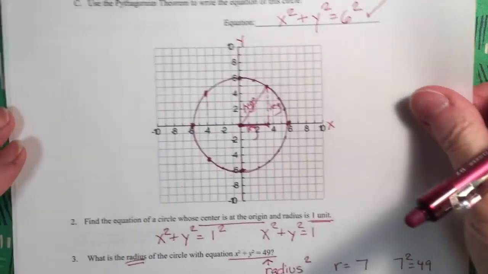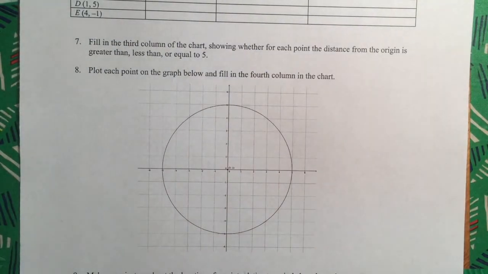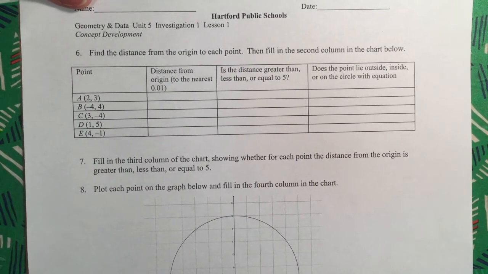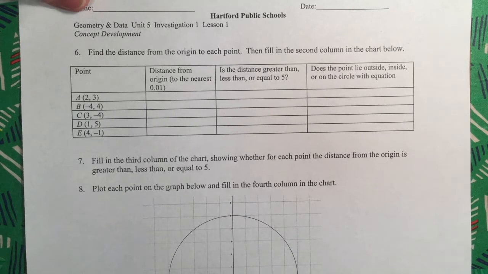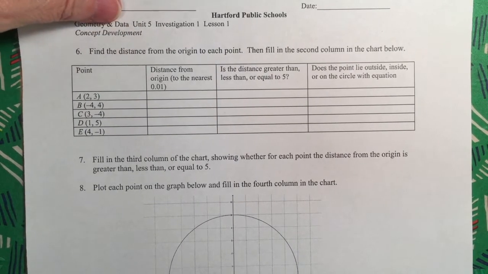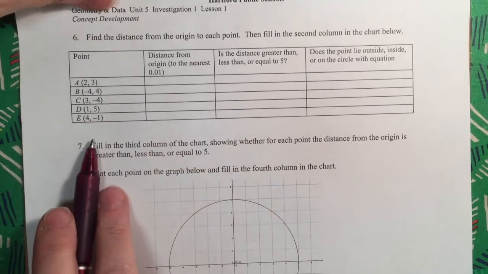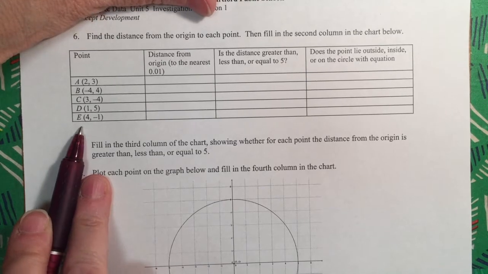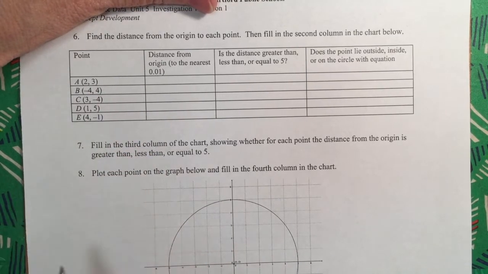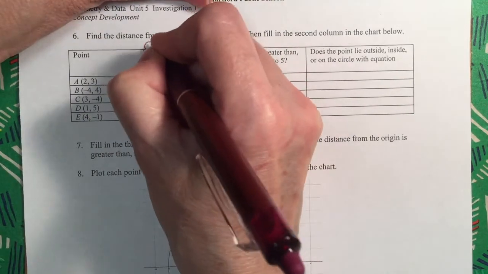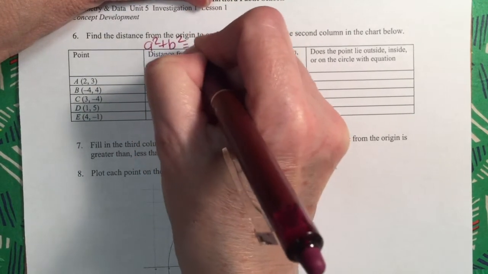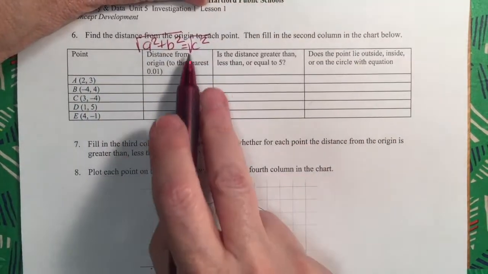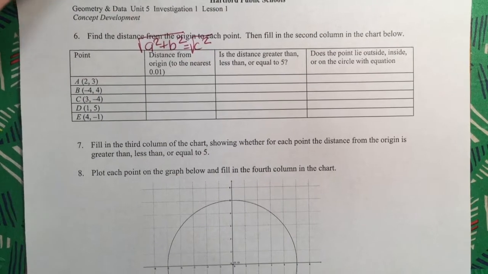So let's continue thinking about this equation of a circle. On the next page, we're going to be working with these points. They've given us 5 different points here, A, B, C, D, and E. We're going to calculate the distance of each point from the origin. In every case, we're doing a squared plus b squared equals c squared, and then we're square rooting it to get the c, the distance of that length.